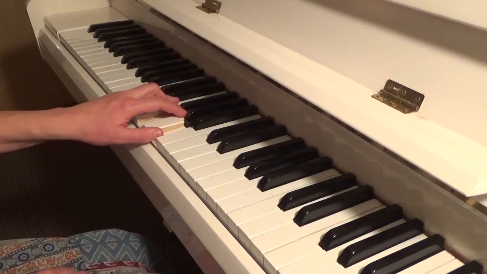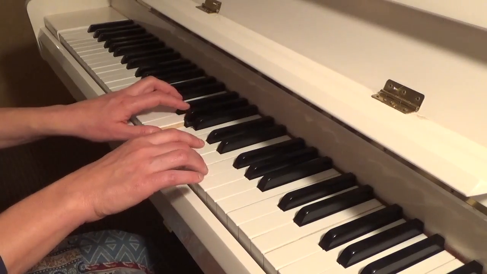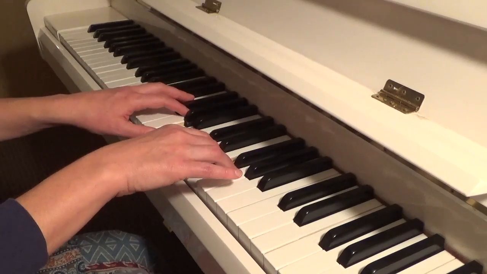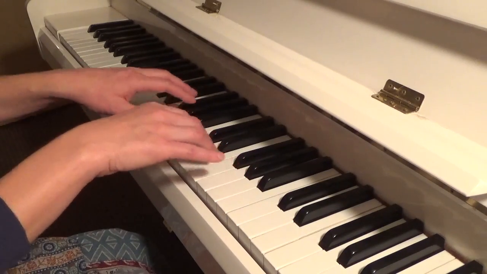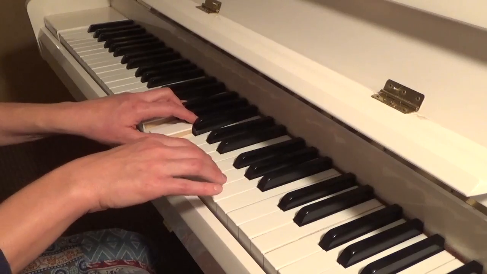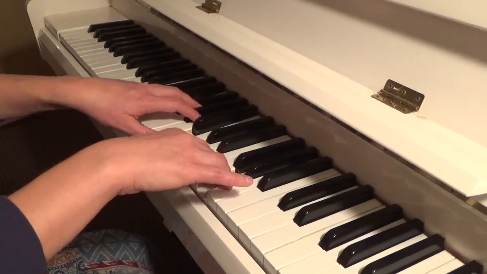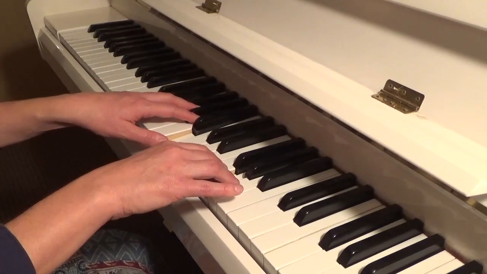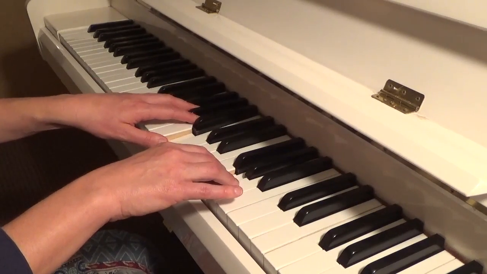Or take D minor and then put the middle note up an octave. Still D minor. E minor. Let's put the G up an octave. Open position. Anything that stretches it out is open position.